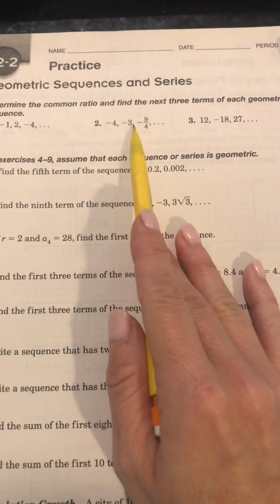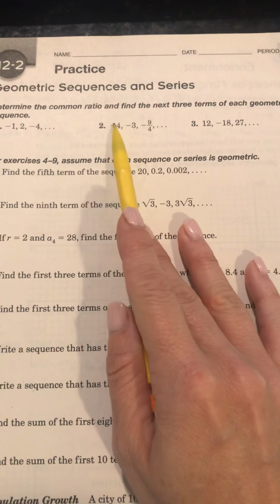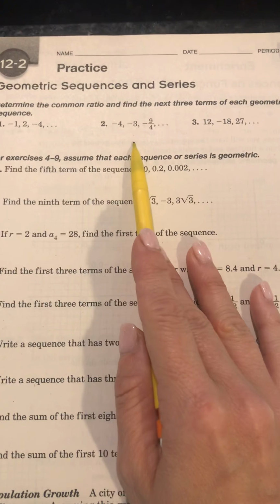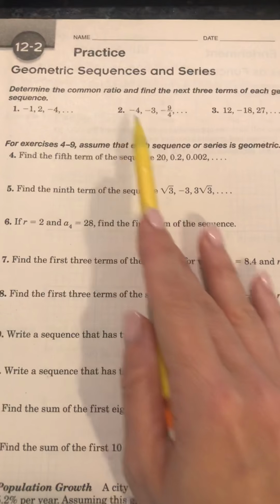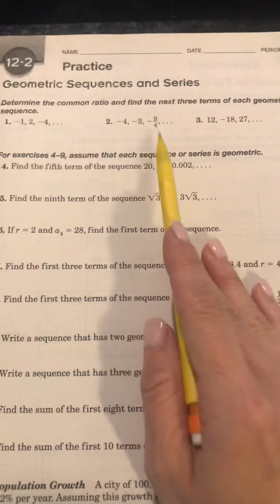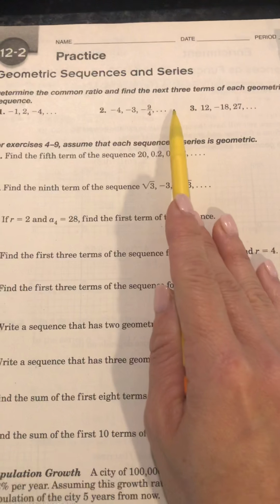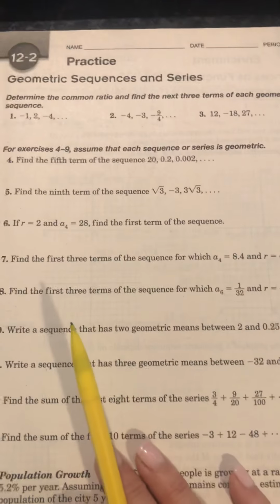Number 2, I would just go ahead and take the second term and divide by the first. -3 divided by -4, that's +3/4. So your common ratio there is going to be 3/4. So just multiply by 3/4 to get to the next term, and then do it again, do it 3 times. So that's the first part.